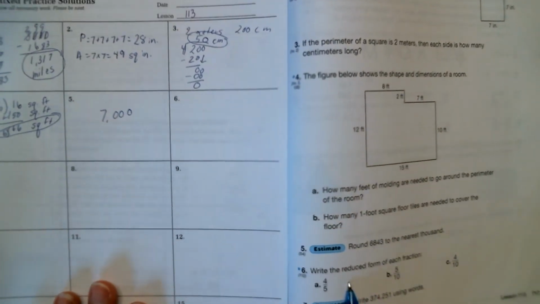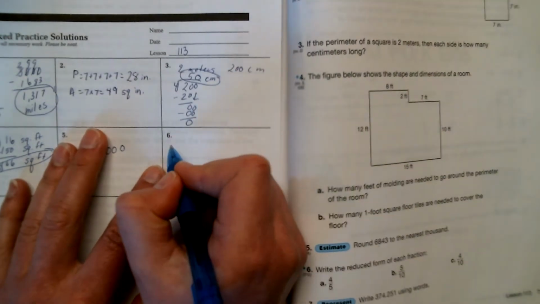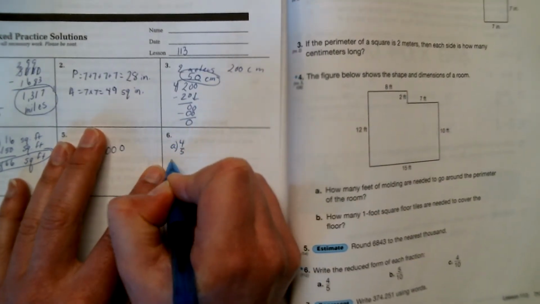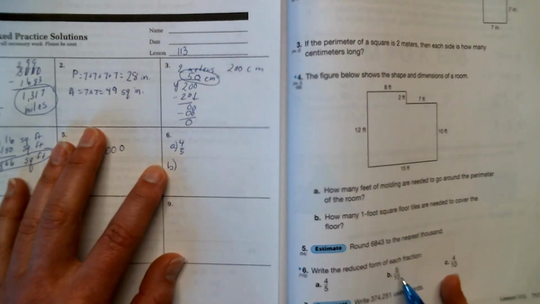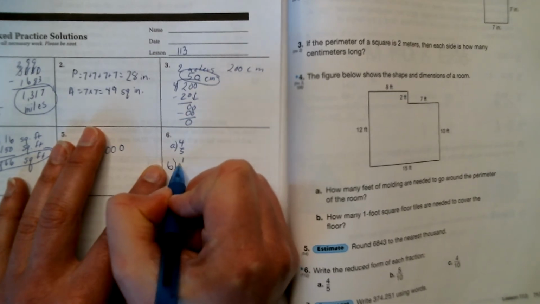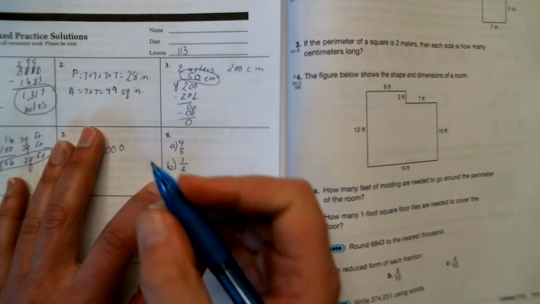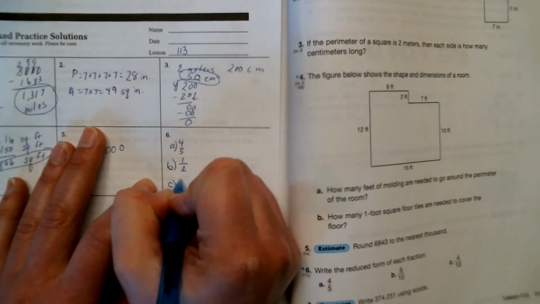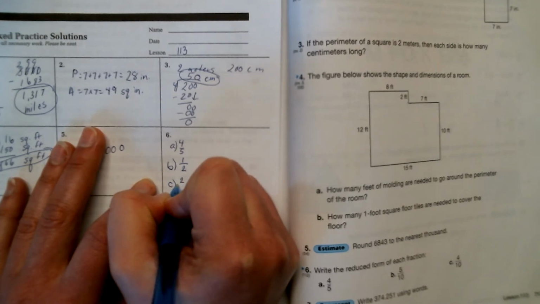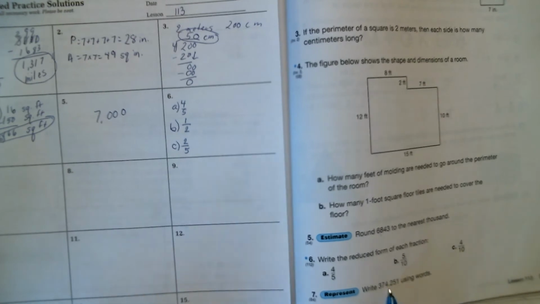Okay, write the reduced form of each fraction. 4 and 5, we cannot reduce it, so that one's already reduced. So A stays the same, 4/5. B, 5/10. 5 can be divided by 5 and 10 can be divided by 5. 5 divided by 5 is 1, 10 divided by 5 is 2. Okay, 4/10, we can reduce that by dividing by 2. 4 divided by 2 is 2. 10 divided by 2 is 5. 2/5. Right?